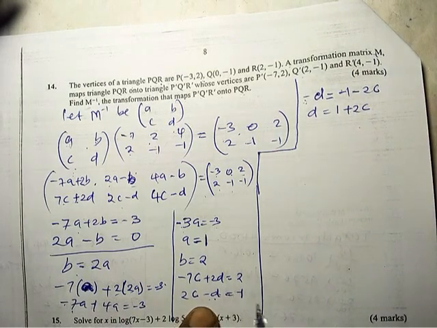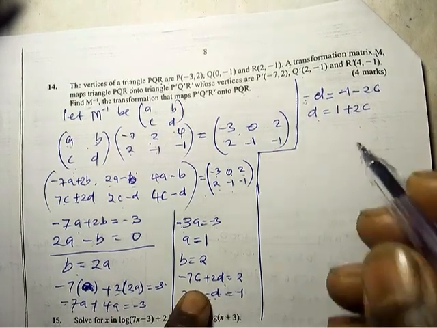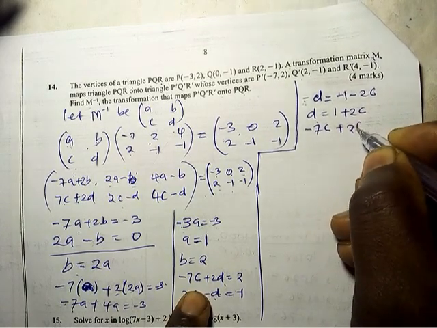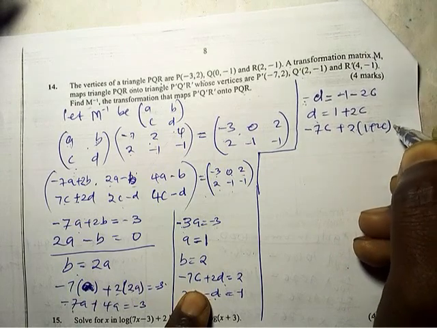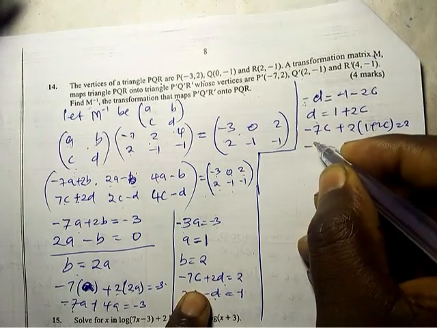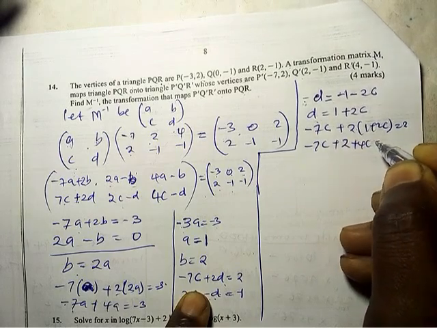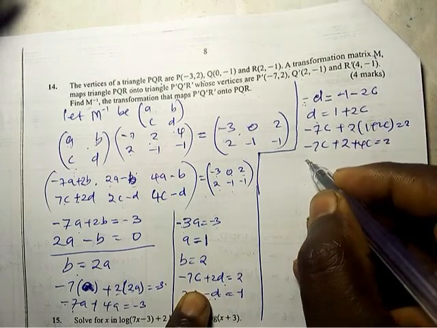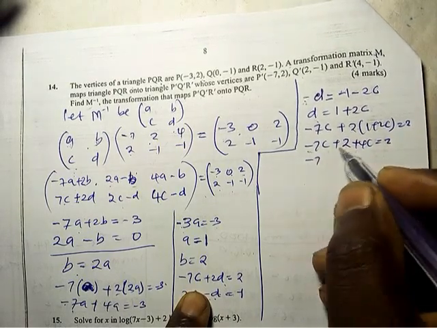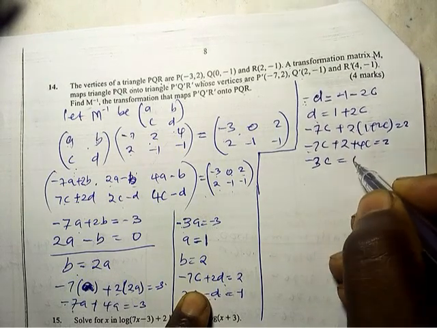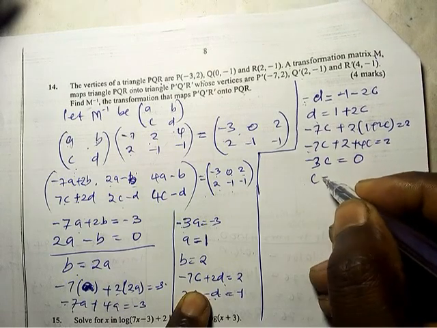So let us substitute this D into this equation. We have negative 7C plus 2 into 1 plus 2C equal to 2. So negative 7C plus 2 plus 4C, the answer is 2. So negative 3C equal to 0. Right? So C equal to 0.